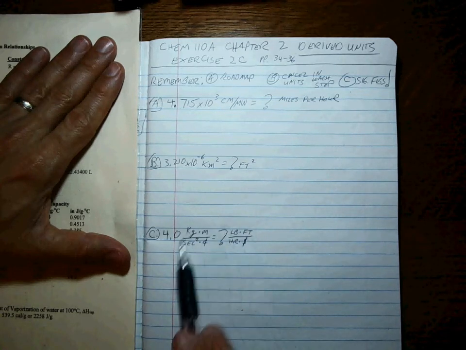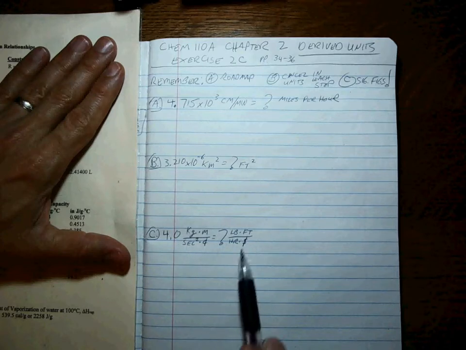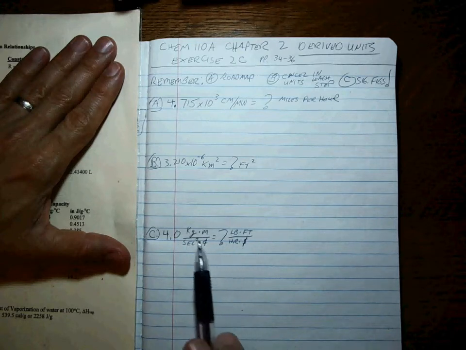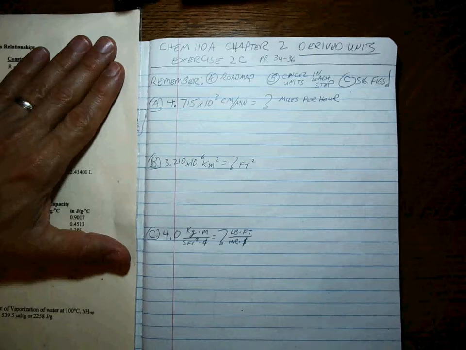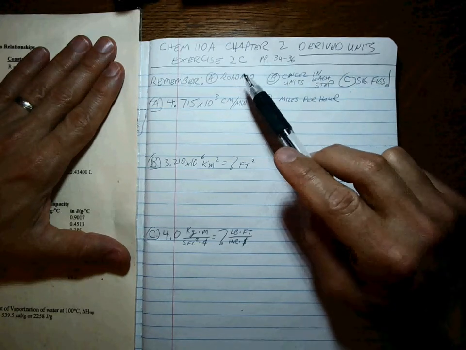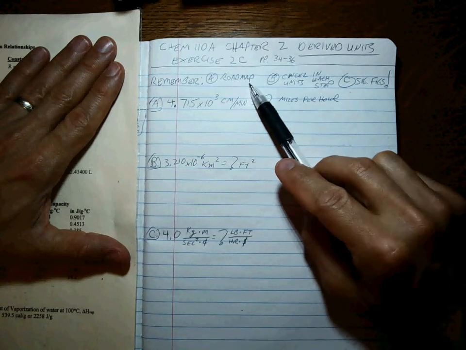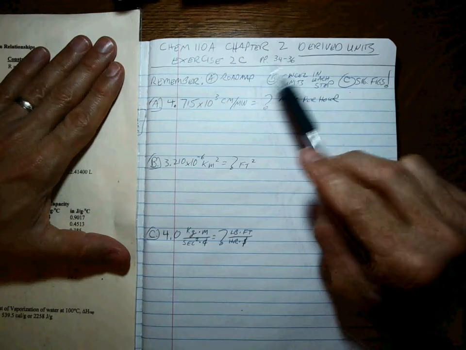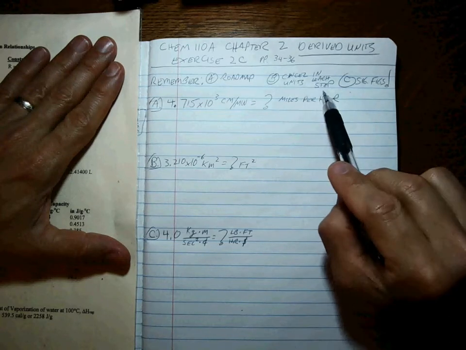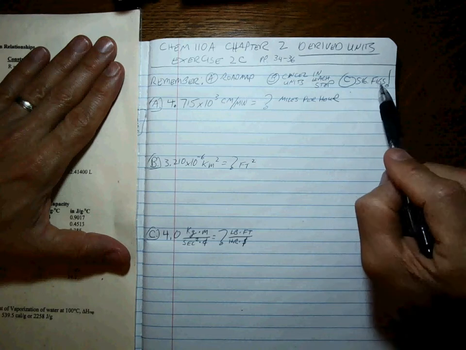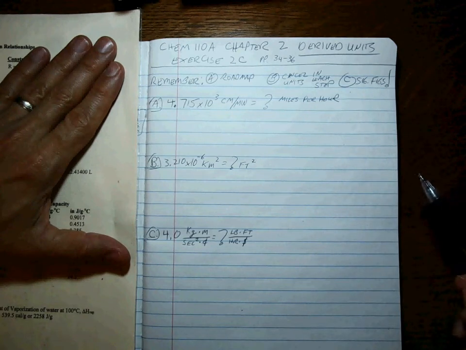And then this looks like an awful problem, but it turns out it's a real simple one if you just take care of things one unit at a time. And that all comes back to using your road maps, canceling your units in each step, using conversion factors, and then being careful with your sig figs at the end.